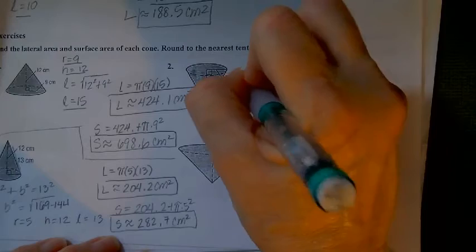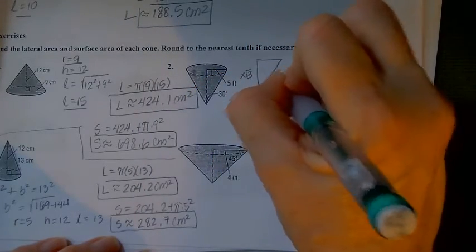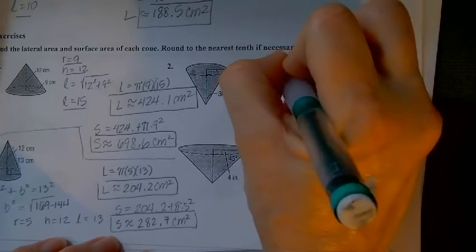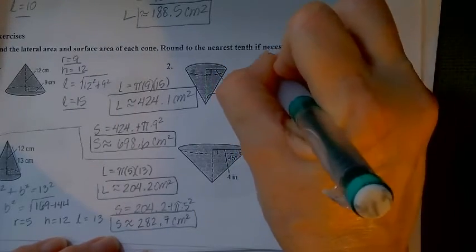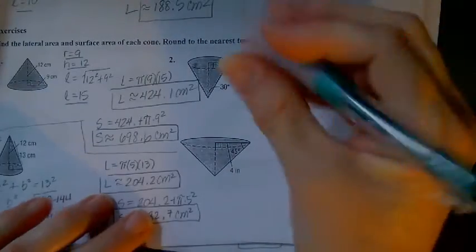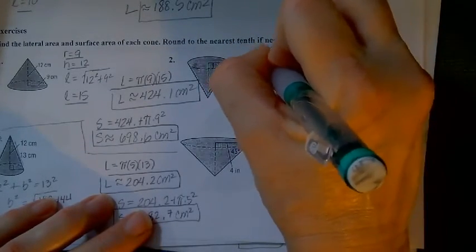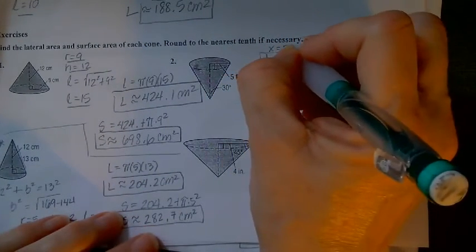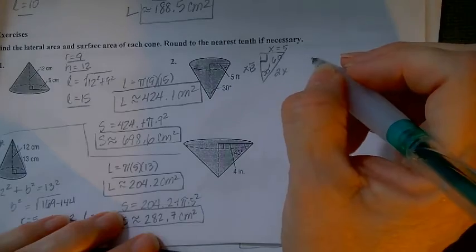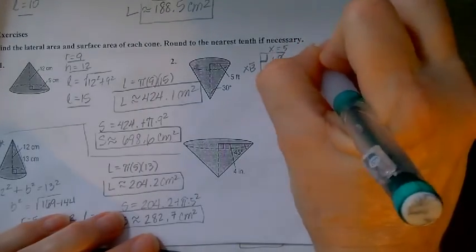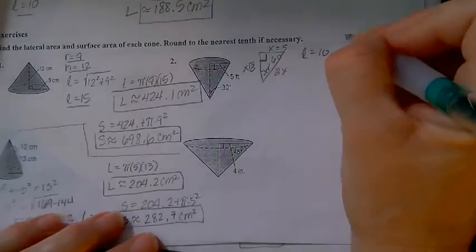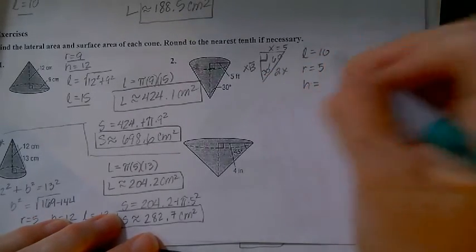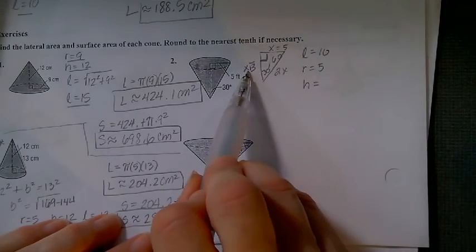This is x radical 3. This is 2 times x. And then I'm told that x equals 5. Oh, and this is 30. I guess I'm not going to do all that. 30, 60, and then there's my 90. So since I know that x equals 5, my radius is 5, then my slant height is going to be 2 times 5, which is 10. My radius is 5, just want to write it out. And then my height is going to be x, 5 radical 3.